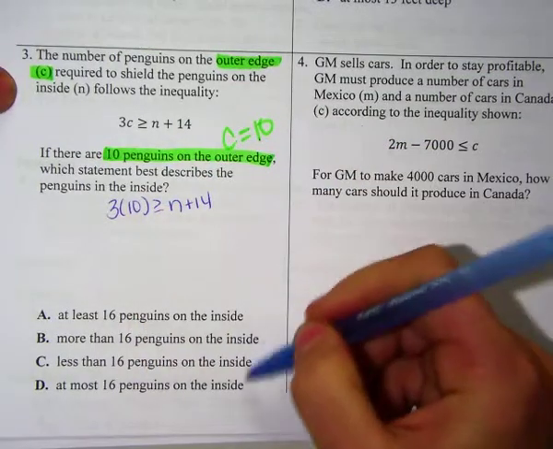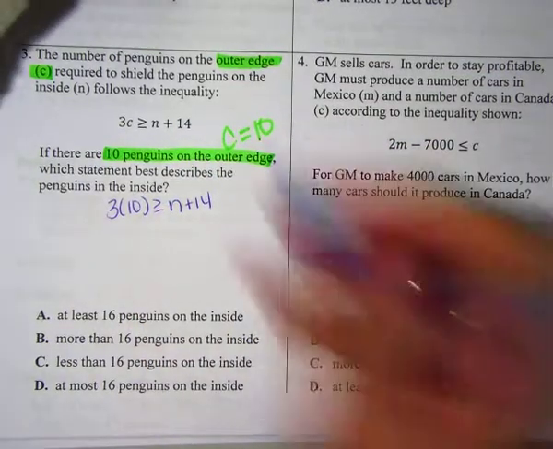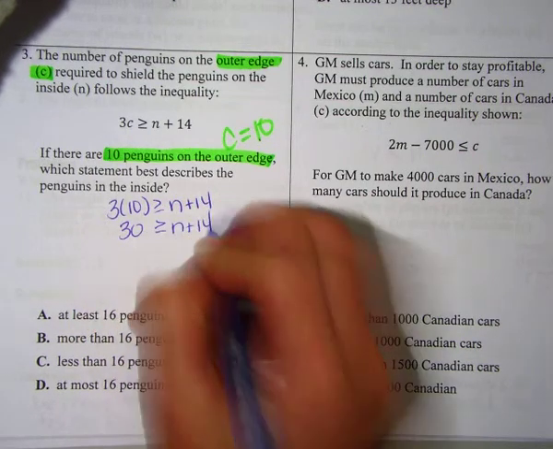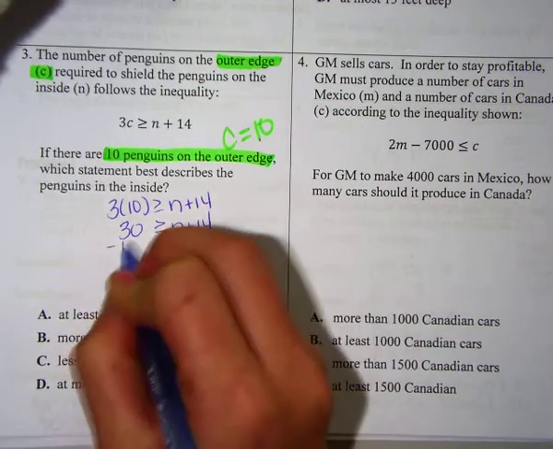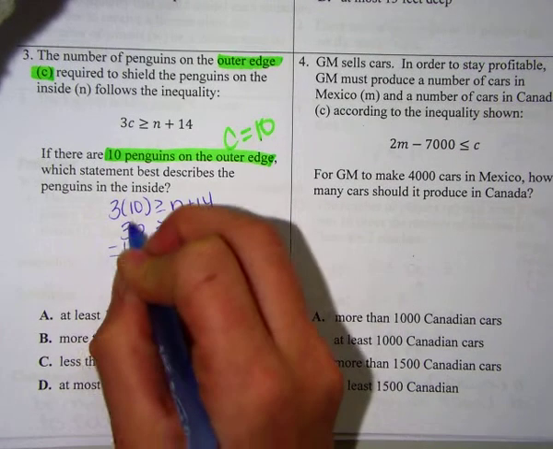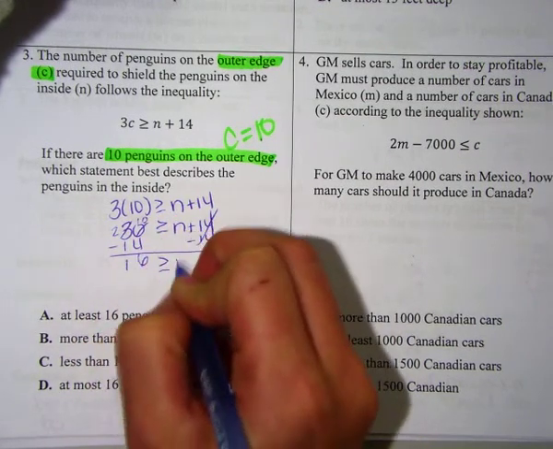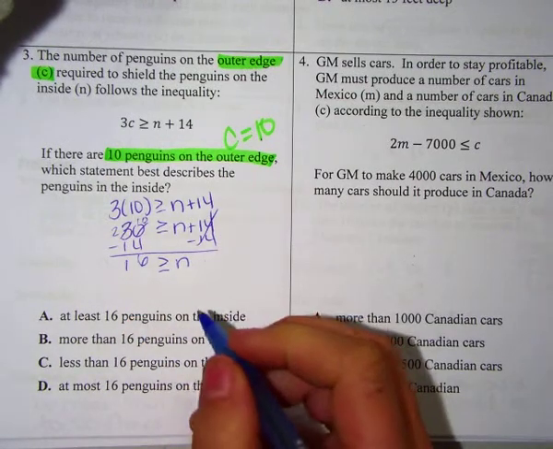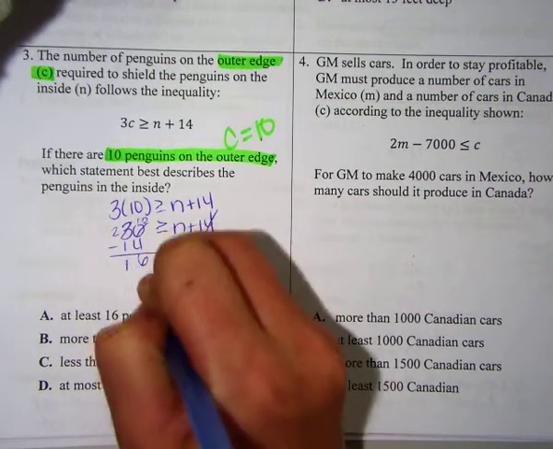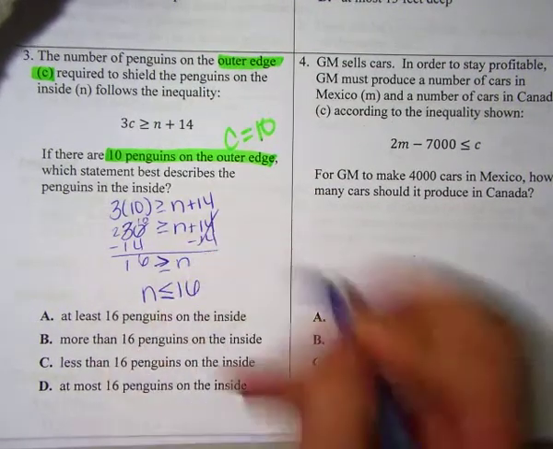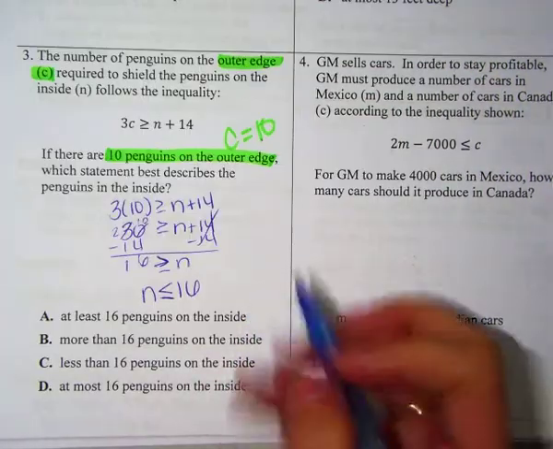I look at my answer choices, I see that they're actually numbers, so I'm going to isolate it. Go ahead and subtract 14 on both sides. The 16 is greater than or equal to N. I'm going to flip this around. This is pointing at the N, so it's still going to point at the N. N is less than or equal to 16.